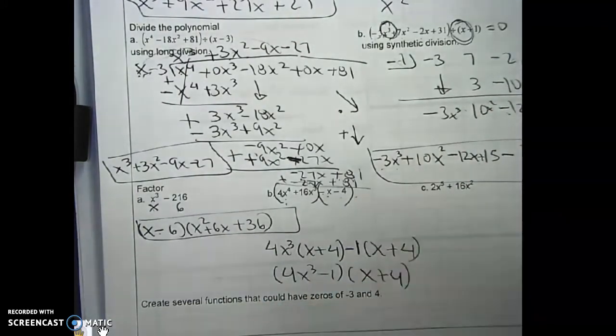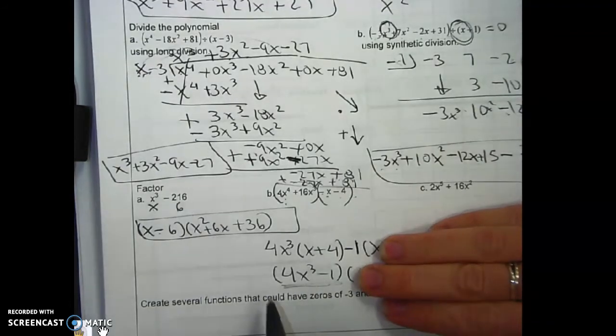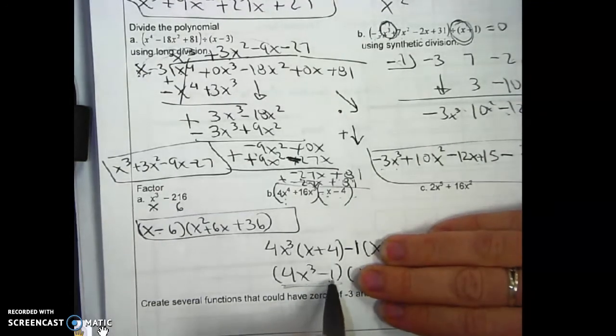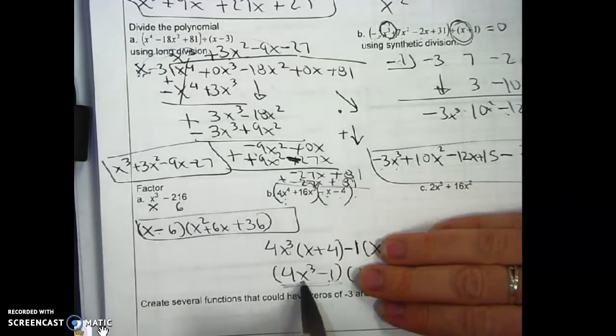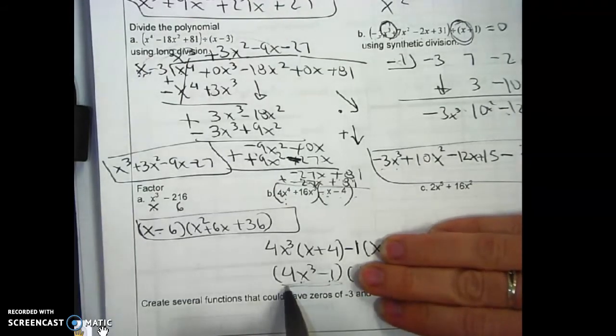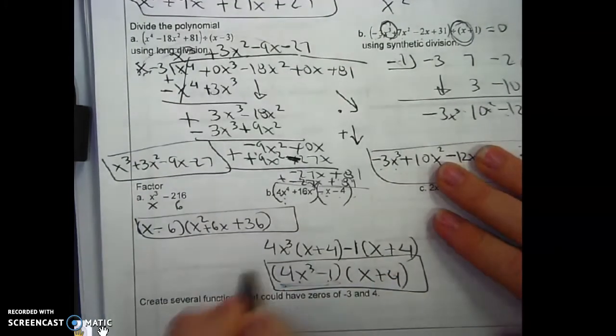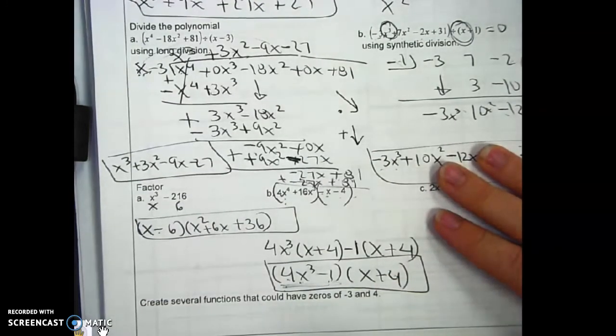Now I want to point out, some of you go, well, this is the difference of cubes. Yes, because 1 times 1 times 1 is 1, and x times x times x is x cubed, but only 2 times 2 is 4. So you're done. It would have to be an 8 there for you to keep going.